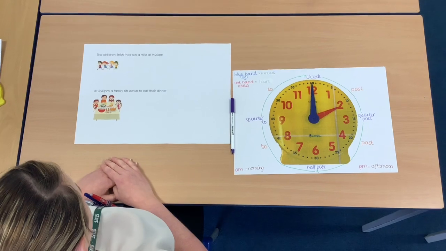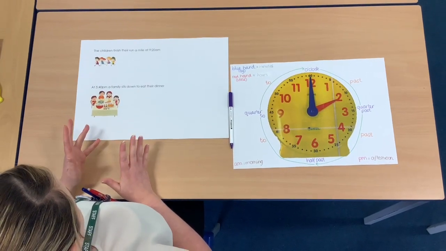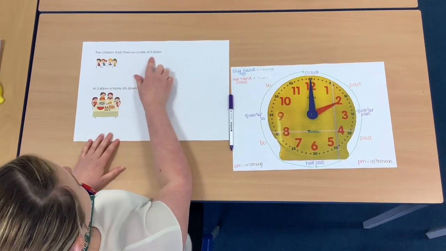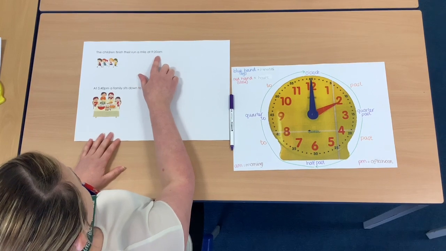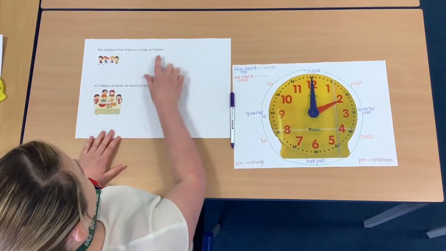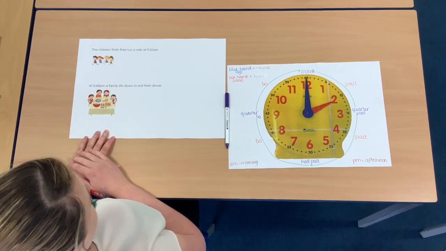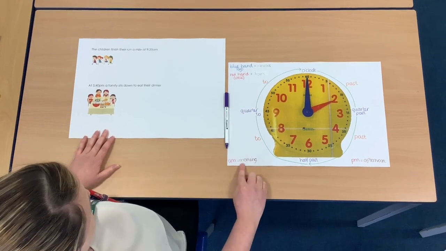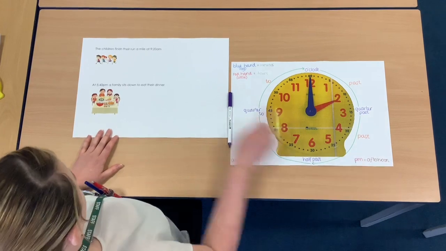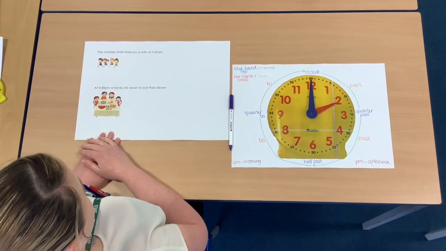Okay, so now we're going to have a look at some questions or some times. My first one I've got here is: the children finish their run a mile at 9:20 a.m. This is something else that we haven't spoken about before: AM and PM. AM, if you're not sure, means the morning, and PM means the afternoon. So if the children finish their run a mile at 9:20 a.m., they're finishing it in the morning.